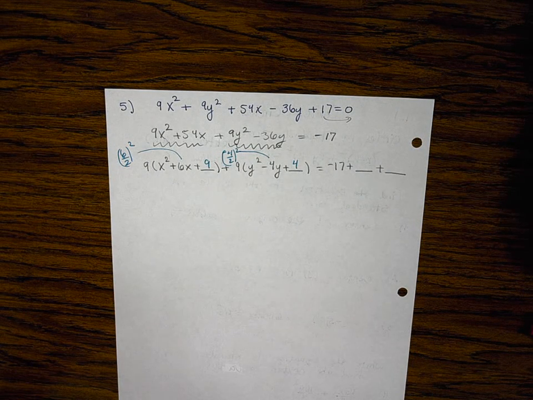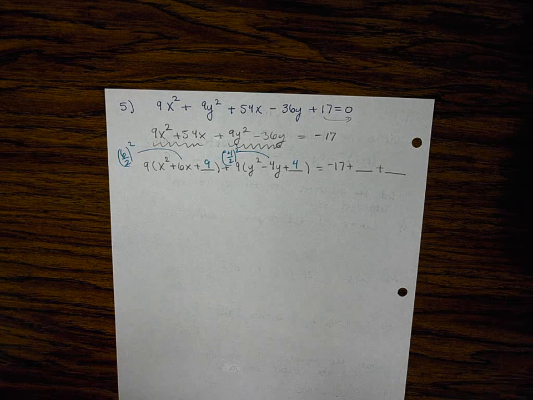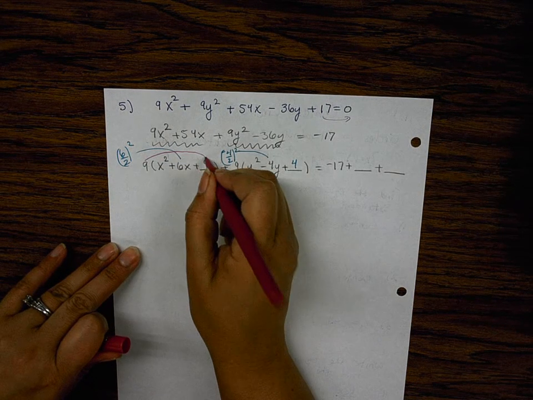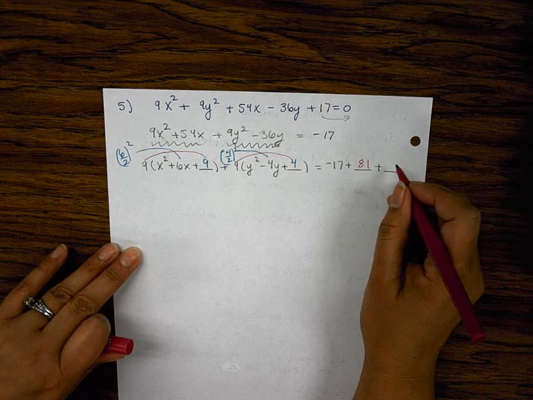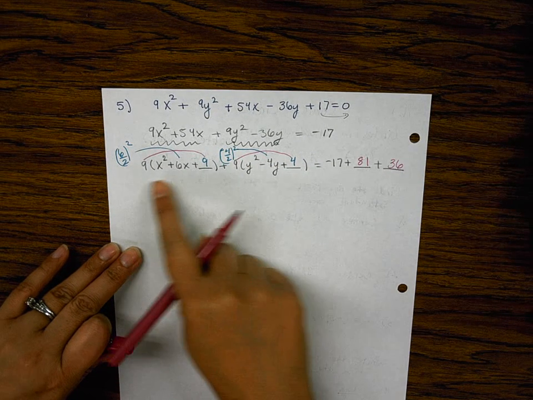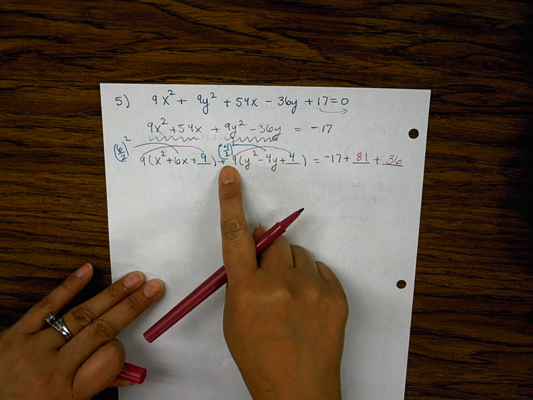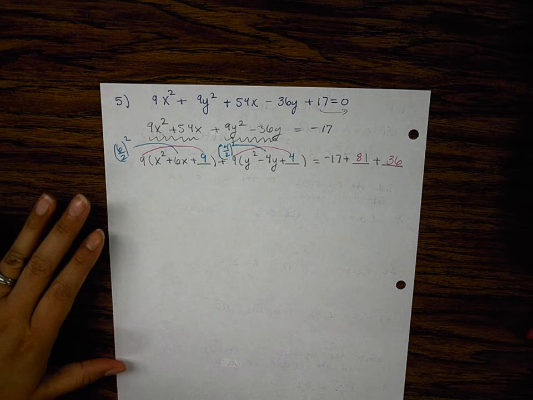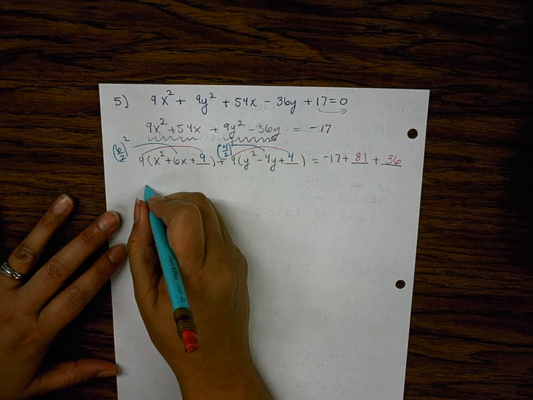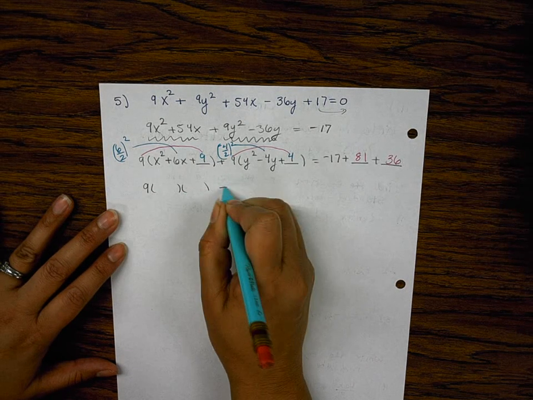And remember, you typically would put 9 and 4, but because there's a number on the outside, you do have to multiply that in. 9 times 9 is 81, and 9 times 4 is 36. +9, +9 is +81. +9, +4 is +36. All right.